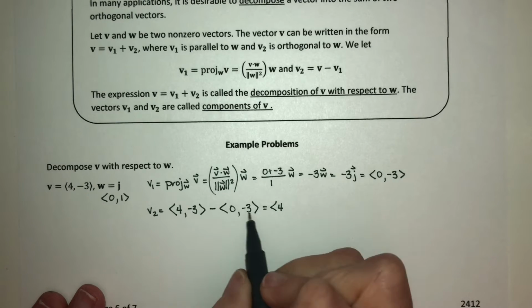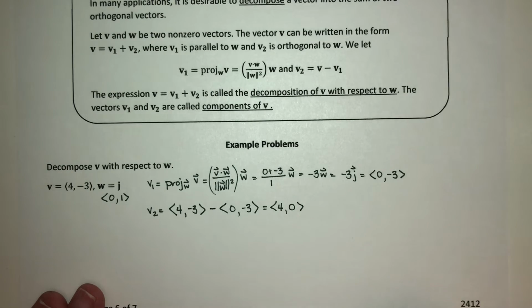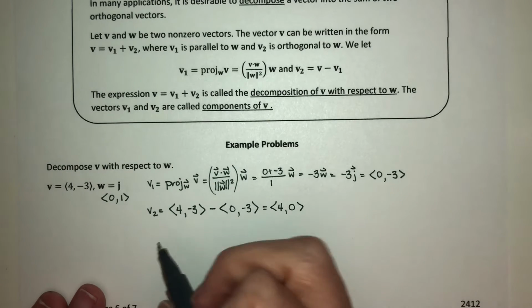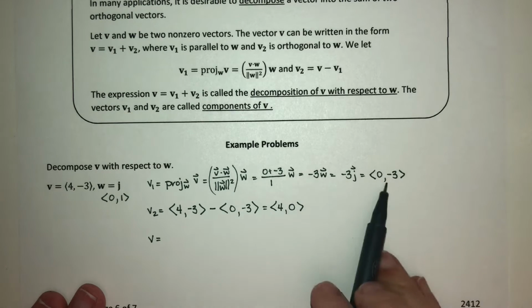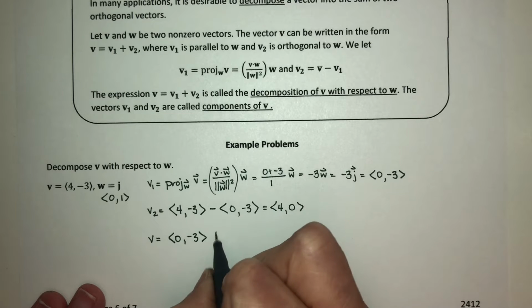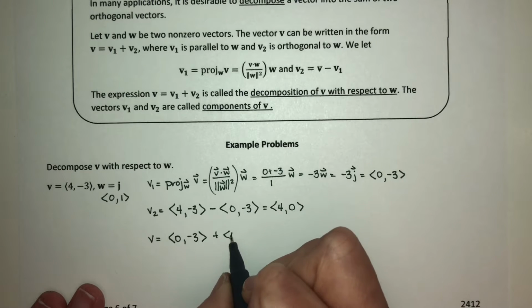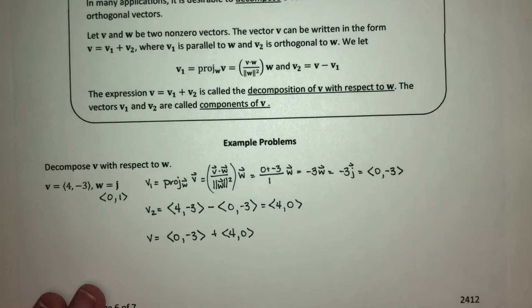Negative 3 minus a negative 3 is 0. So the decomposition of V is V1 plus V2.